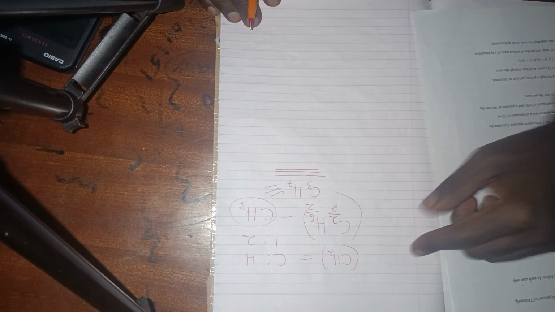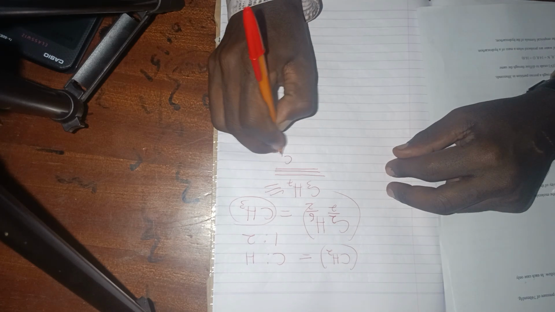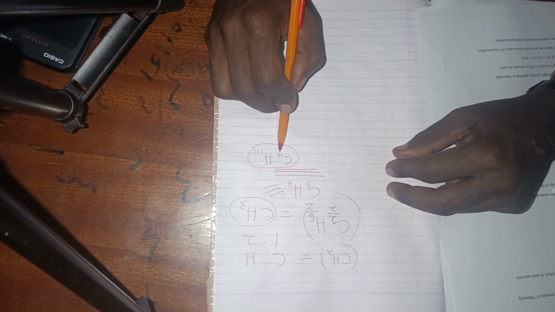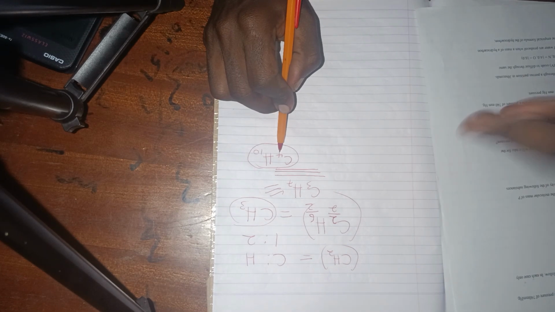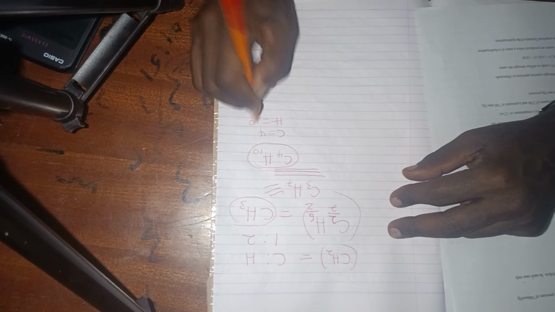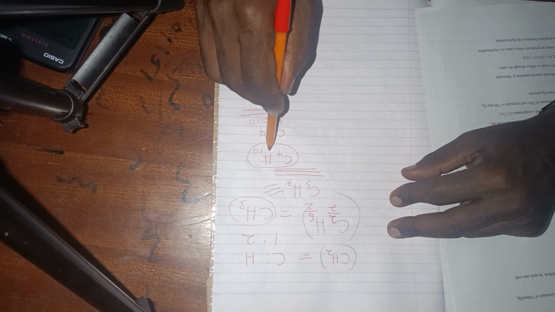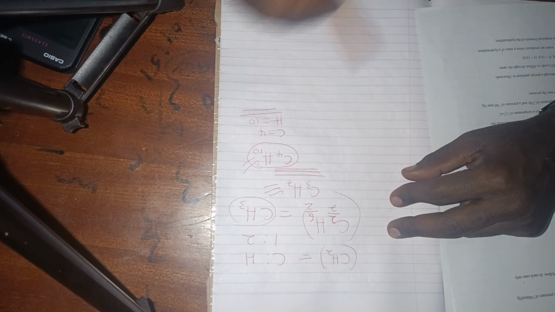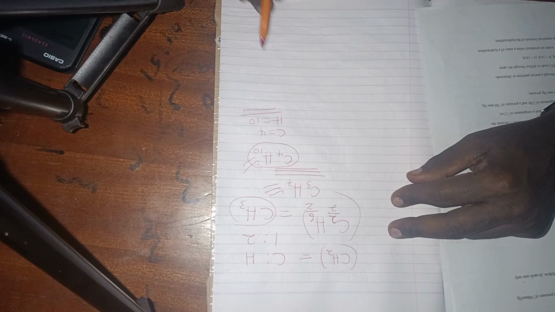And a molecular formula is a formula that actually gives us the actual number of each kind of atoms. For example, I can say C4H10. This is a molecular formula. It shows the actual number of each kind of atoms in the compound. For example, we have 4 carbon atoms and 10 hydrogen atoms. A molecular formula is a formula that shows the actual number of each kind of atoms in the compound.